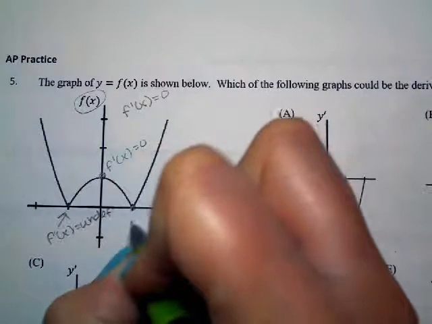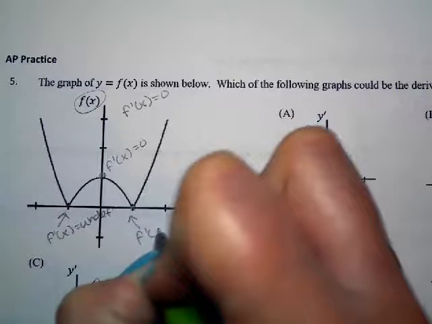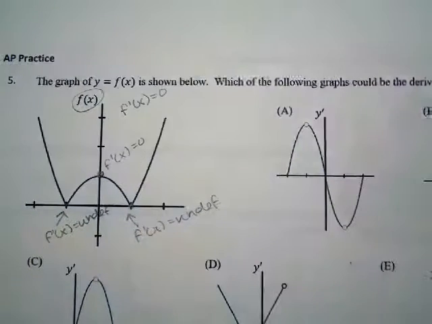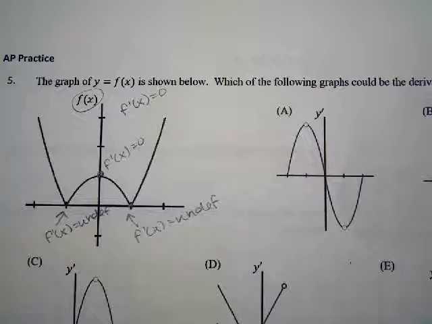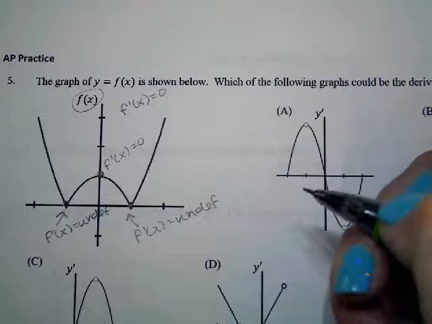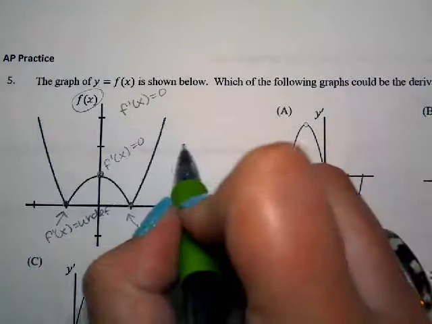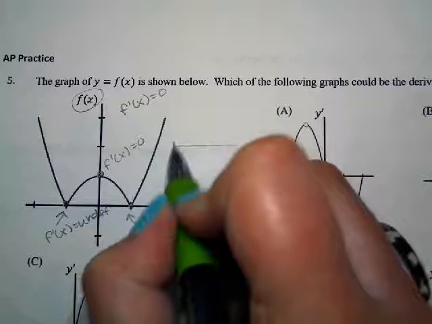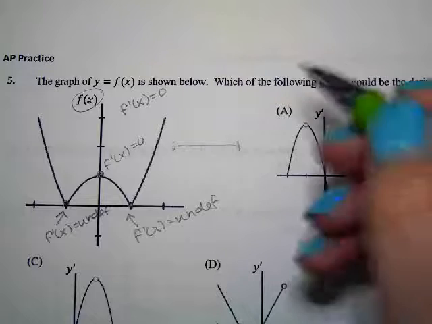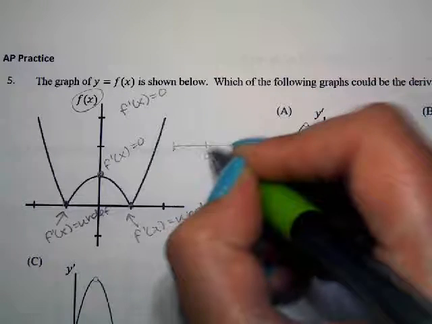Wait, I'm sorry. Because they are both cusps. Yeah. Why? Wait, yeah. Is the f prime of? Why is it that those undefined things are not? They are. So we got 0, we got -1, we got +1.